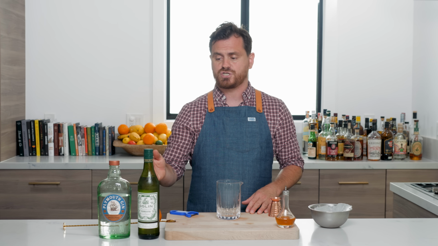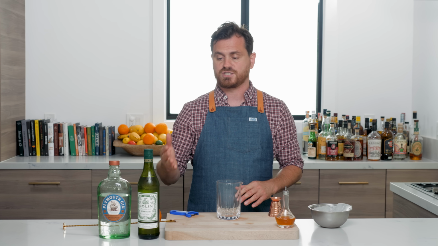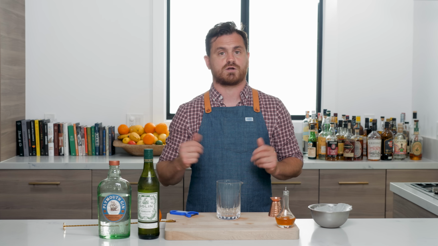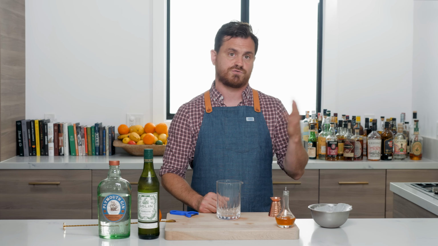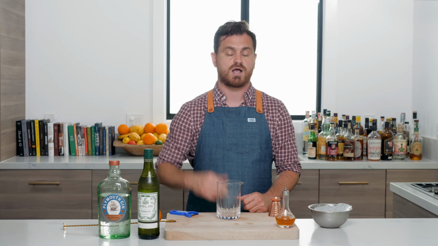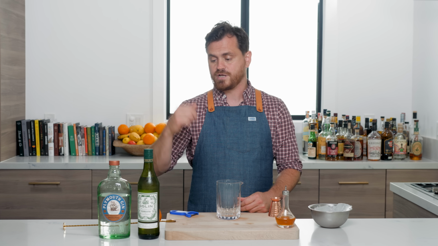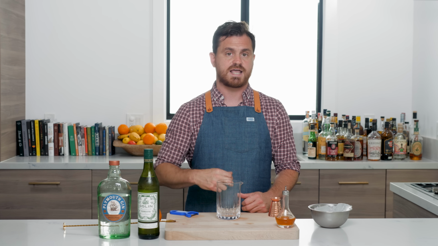It's just a 2-to-1 ratio of gin and dry vermouth, but your gin choice is absolutely important, and your vermouth choice is absolutely important. Vermouth is a fortified wine with a proprietary blend of spices, so no 2 vermouths are alike. So Dolin vermouth is different from Martini, is different from Noilly Prat. It's all very proprietary, so that's going to affect the final product.